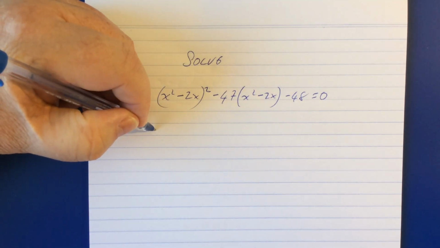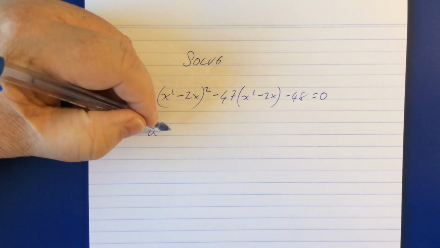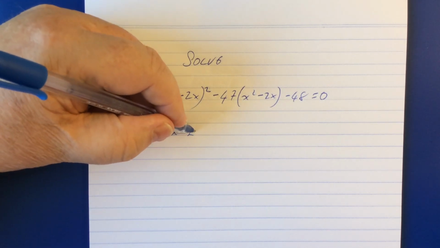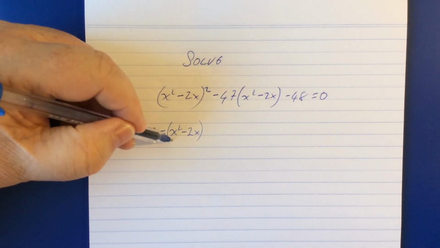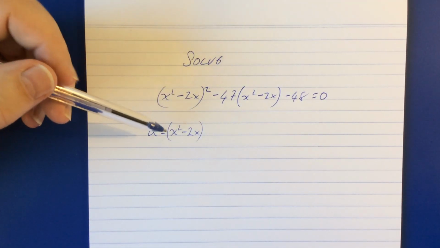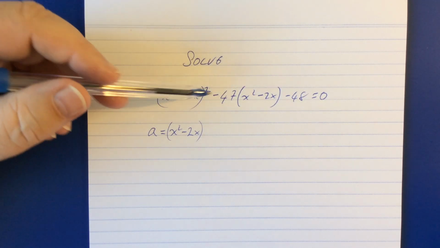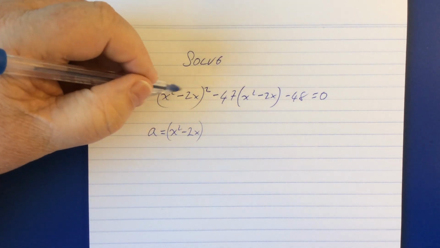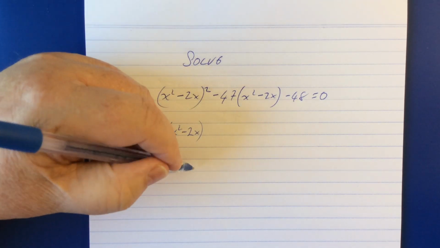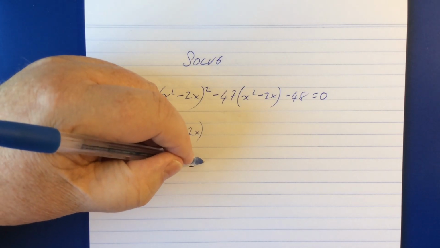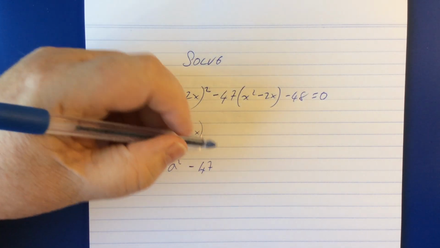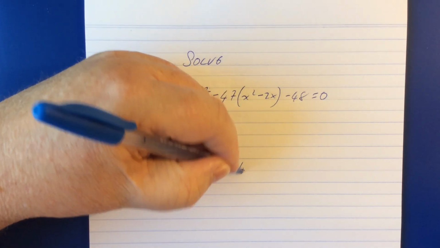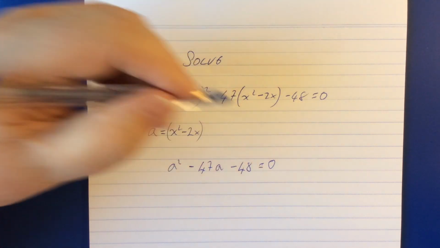We're going to make a equal x squared minus 2x. It's going to equal that expression. And if we do that, we can rewrite this. So let's go ahead and do that. So this becomes a squared, and that is minus 47a, minus 48, and that all equals 0.